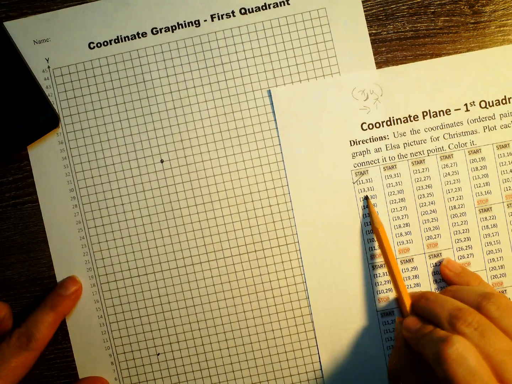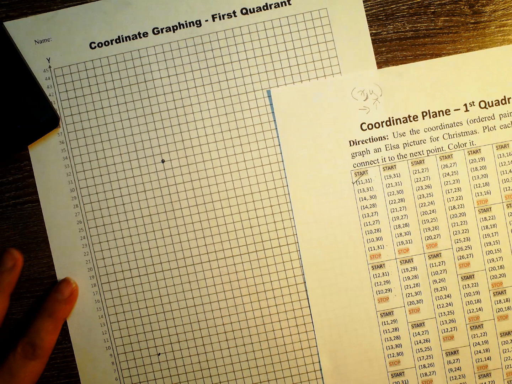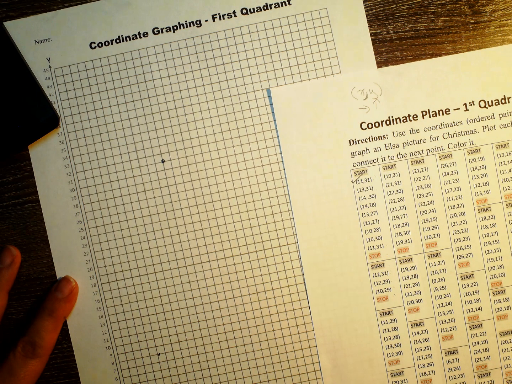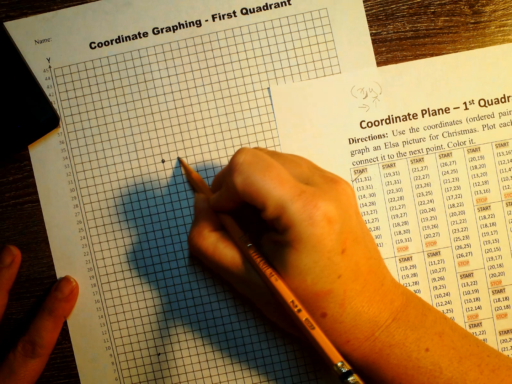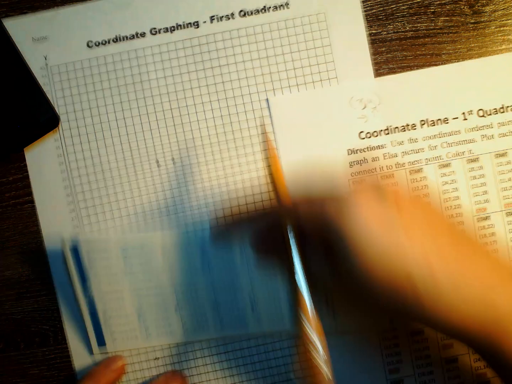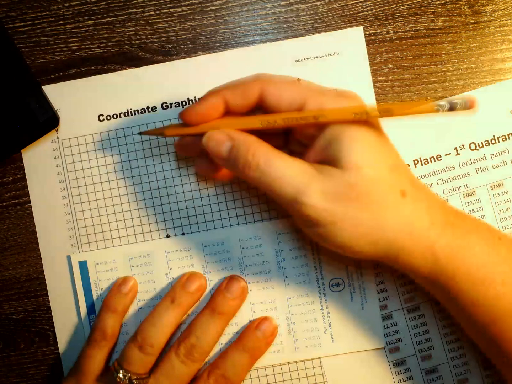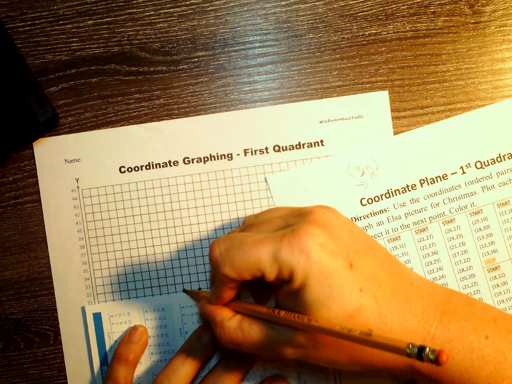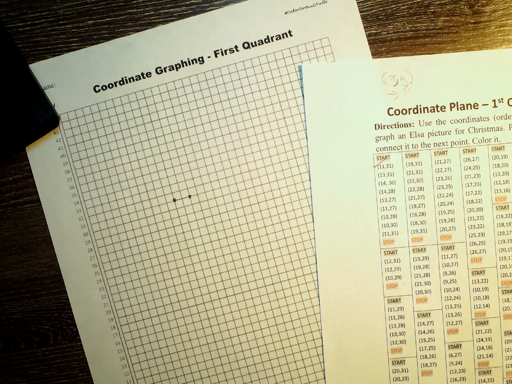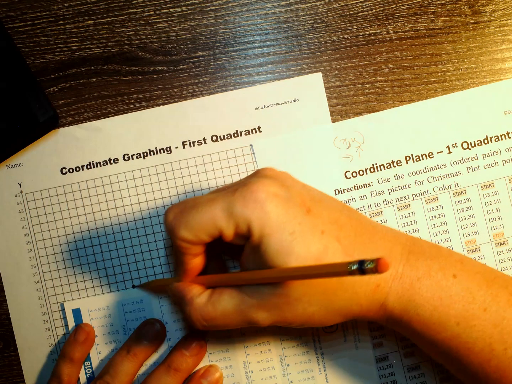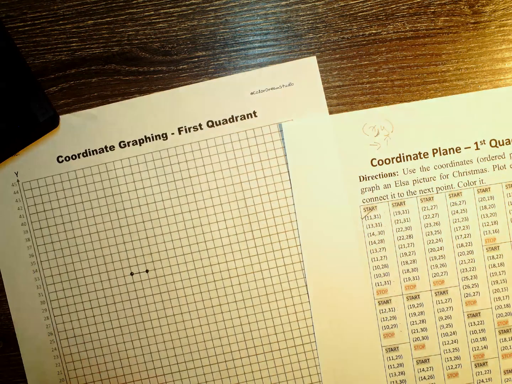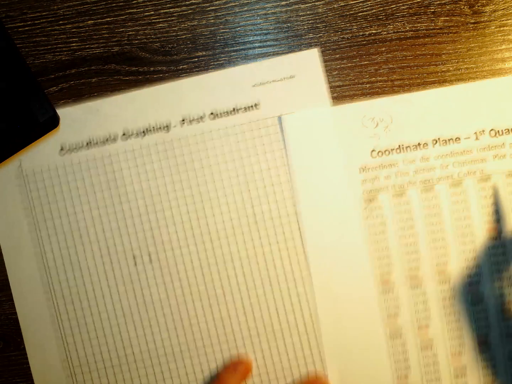All right, 13, 31. So this is 11, here's 13. We're going to go up to 13, 31, and now right away I'm going to connect them. I'm just going to use a straight edge to connect. Anything that's straight is a straight edge. It doesn't have to be a ruler. Cross that off, and now let's do the next one.